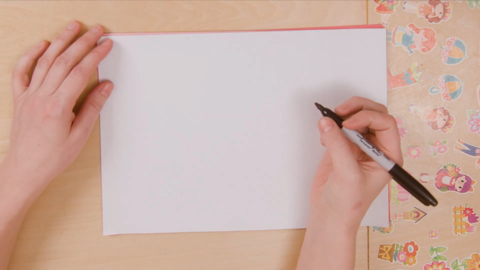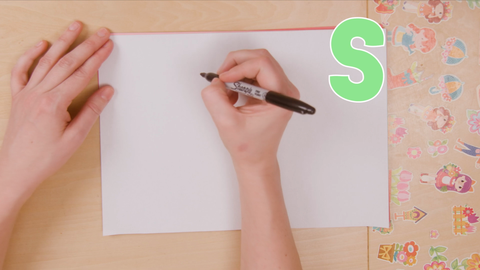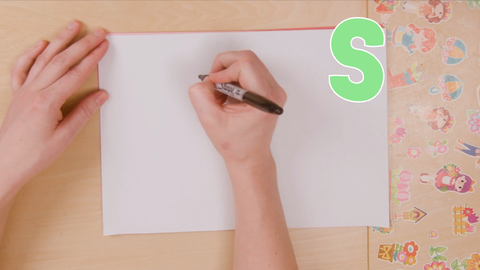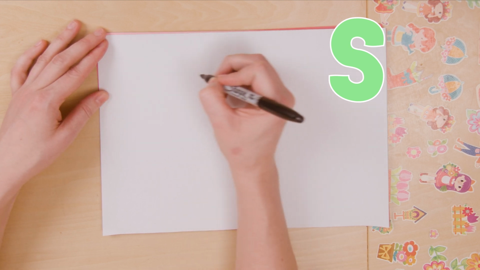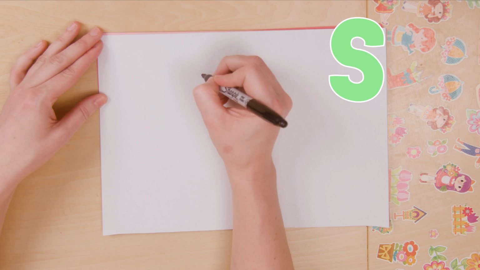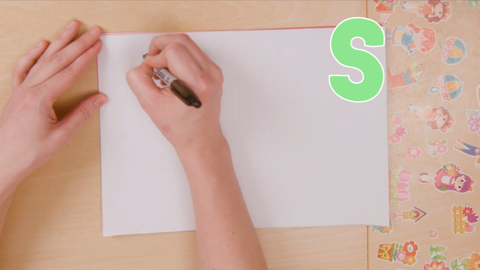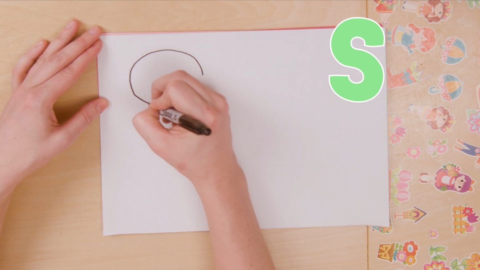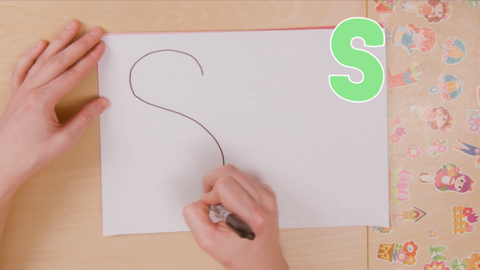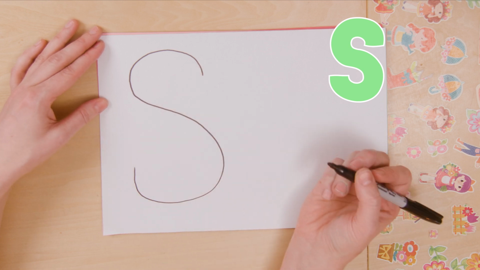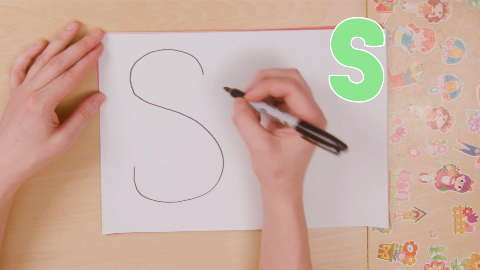Let's do capital S. This one is super fun. Okay, we're going to start over here this time, a little bit further from the edge of the page, because we are going to go up in a swooping motion. Swooping like a snake all the way down and around. Did you catch that? Let's try it again together.